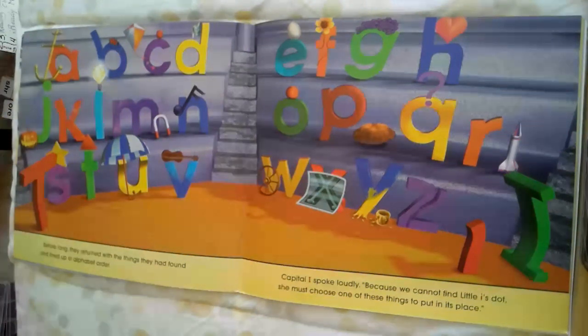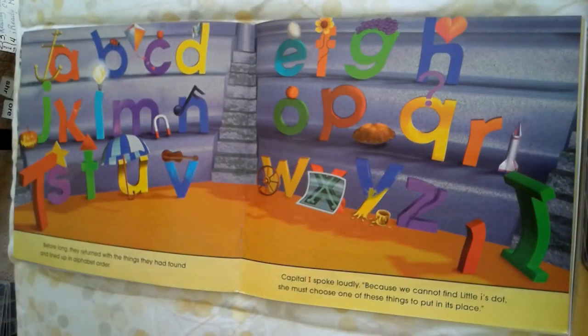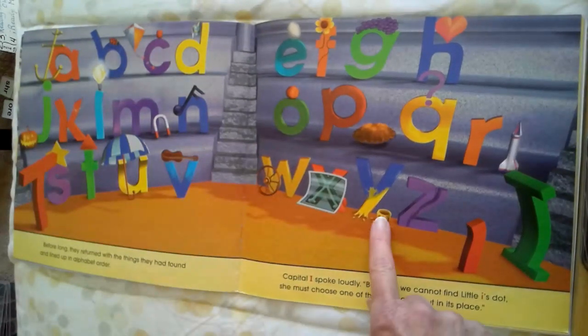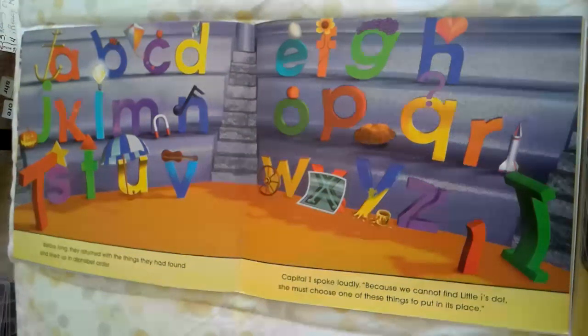J has a jack-o'-lantern. And B has a bug. F has a flower. Oh, I get it. All of them picked up something that started with their letter, like O for orange. Y picked up yellow. R for rocket.